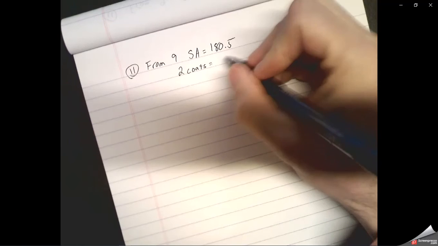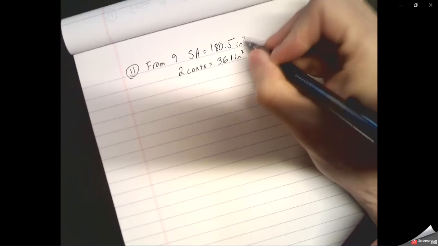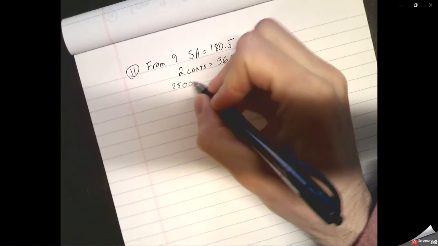Okay, so we are looking at 11, 12, and 13 from finding density. For 11, the wood board gives the length, width, and depth. They give us the density. We've got to go and paint these.